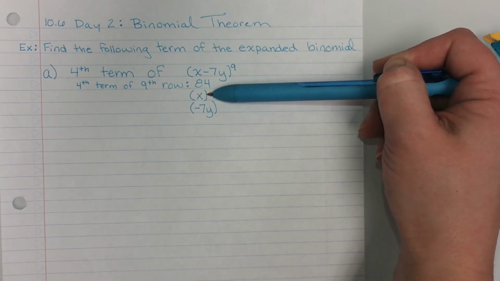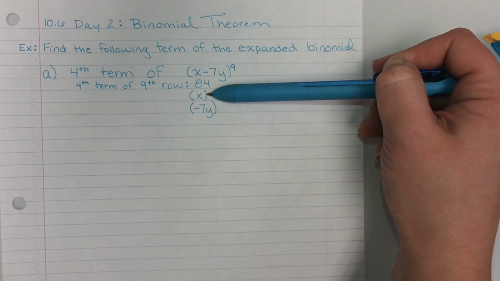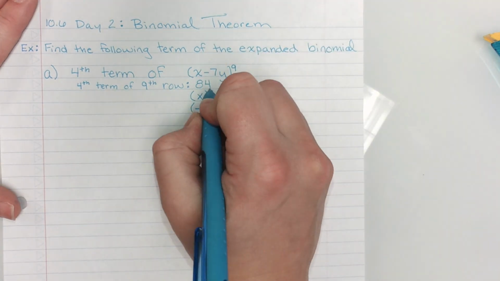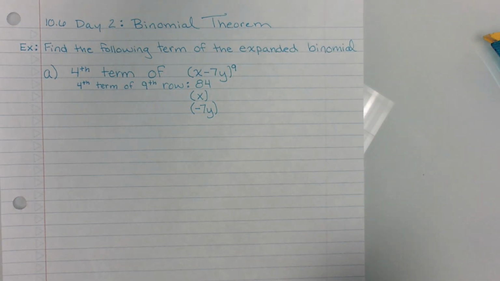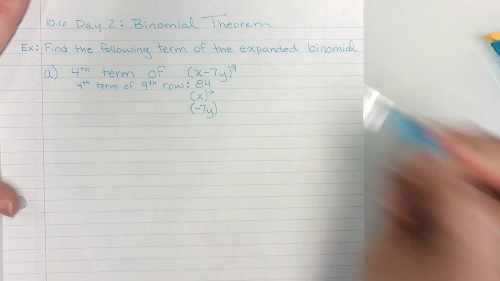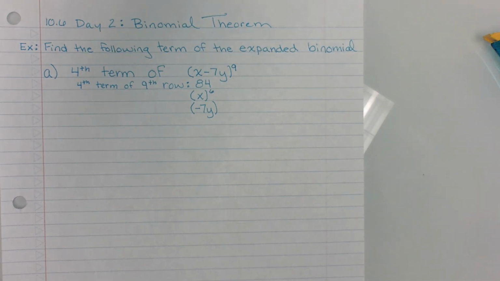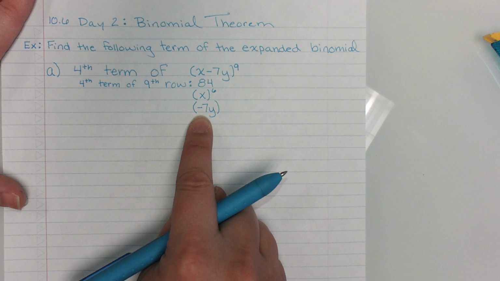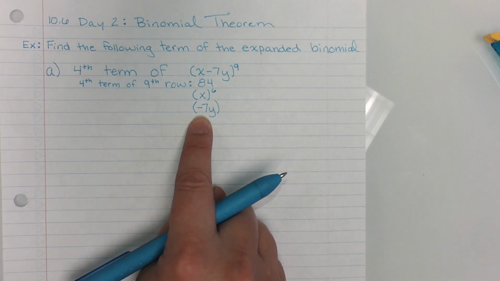On the second term, it's to what power? 8. On the third term, it's what power? On the fourth term, it's what power? 6. This is going to all of a sudden be, because it goes 9, 8, 7, 6. What's this one going to be to the power of? First term, it's to the power of 0. Second term, it's to the power of 1. Third term, it's to the power of. Fourth term, it's to the power of 3.